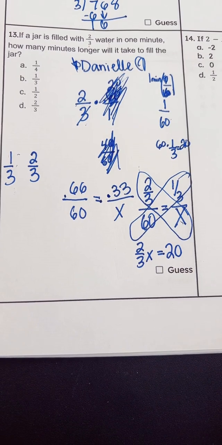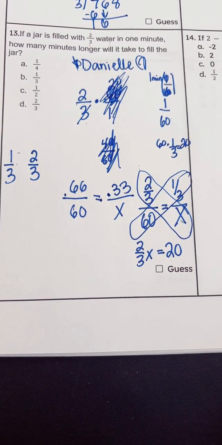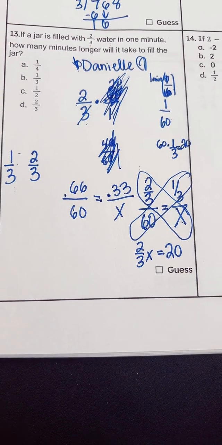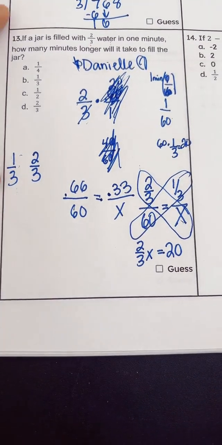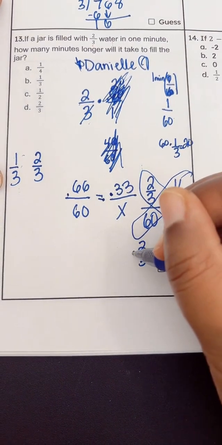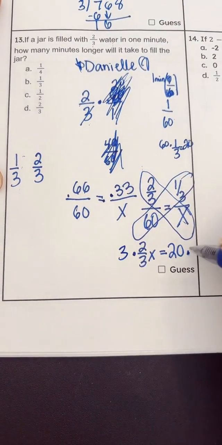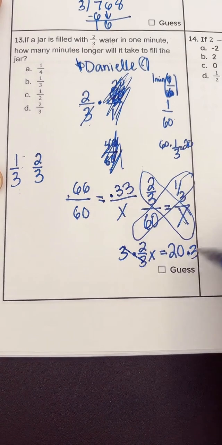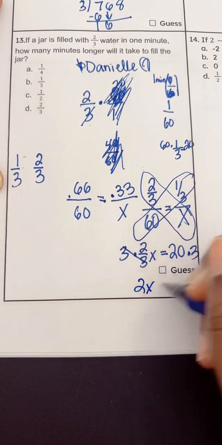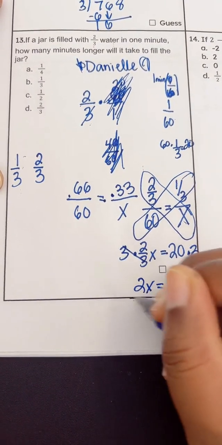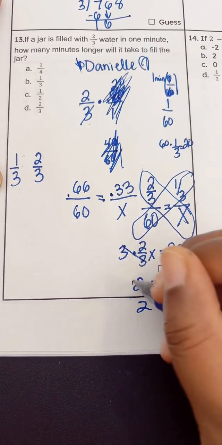So it's 30 seconds to fill a third. So is that a half then? Hey, Michael, you know you be coming in clutch for me. So we get 2x equals 60. We divide by 2.